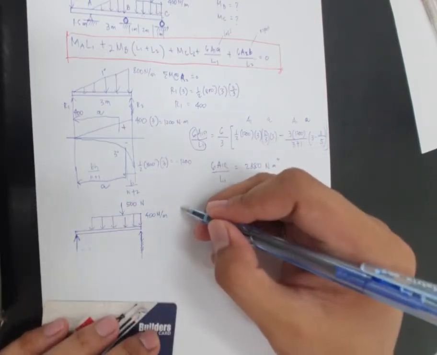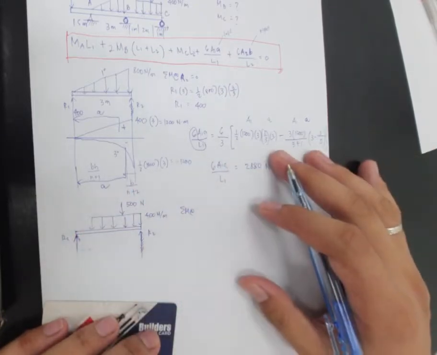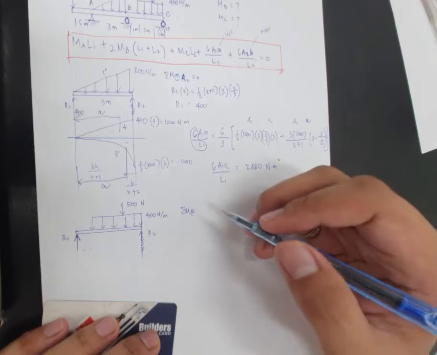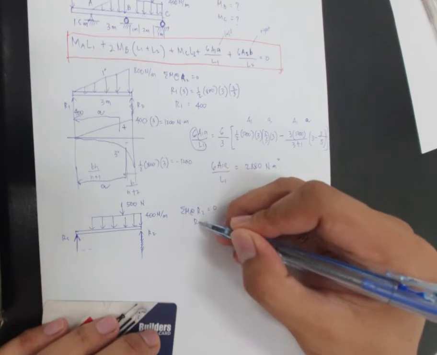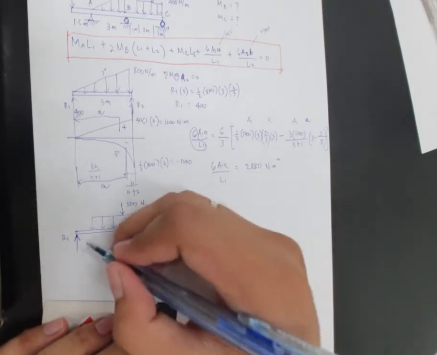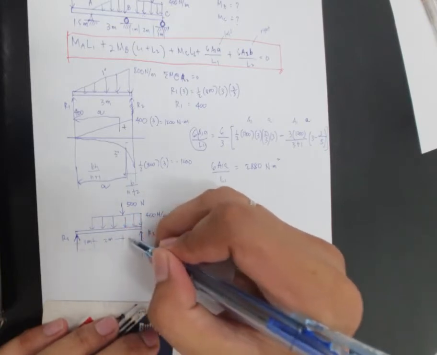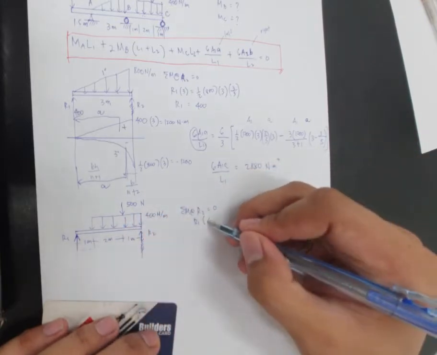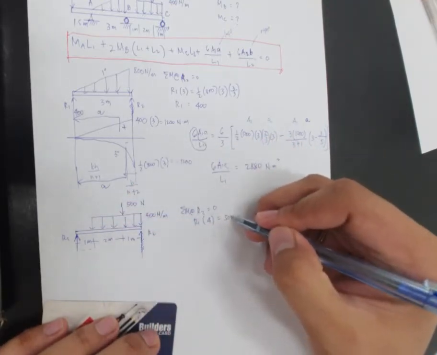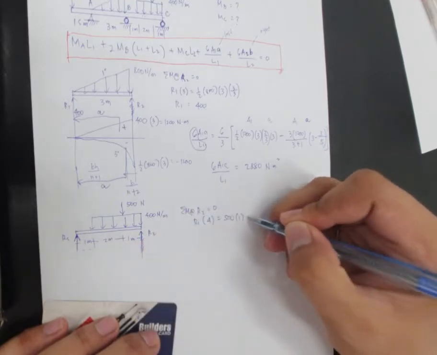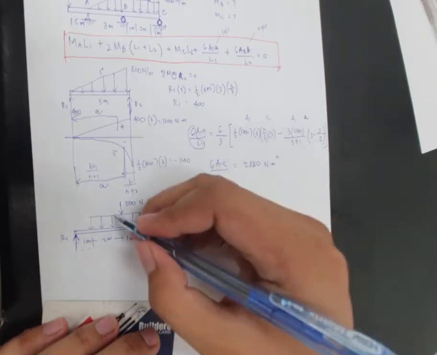So dirita kay para di na ta dungag pa og another portion sa load. Okay, so summation moment at R2, dito sa this R2, this is R1, equal to 0. So R1 times 4 meters, this is 1 meter, 2 meters, and 1 meter, times 4 is equal to counterclockwise 500 times 1 plus 400 times 3 times 3 halves.